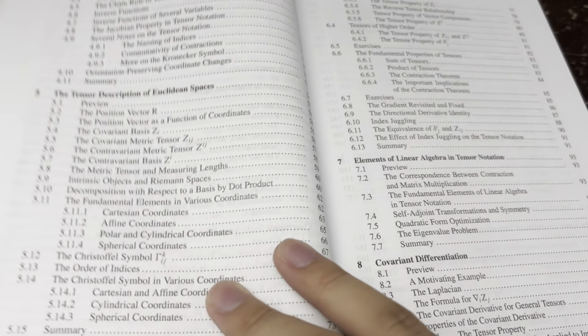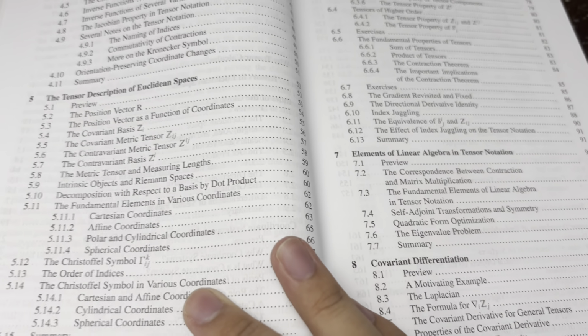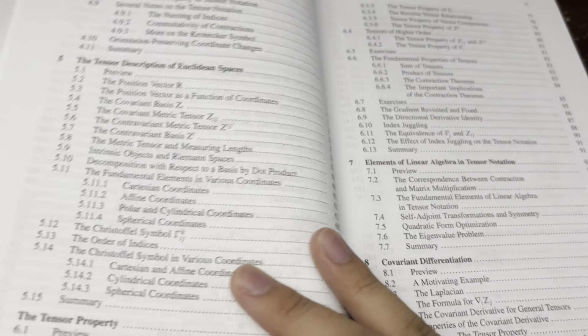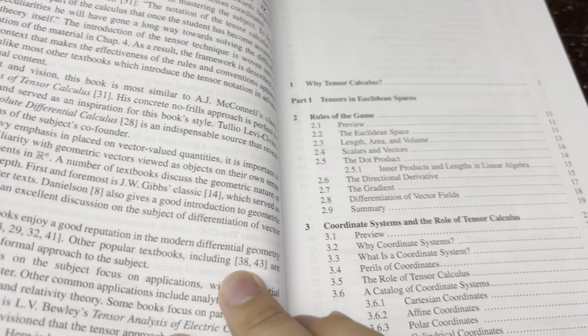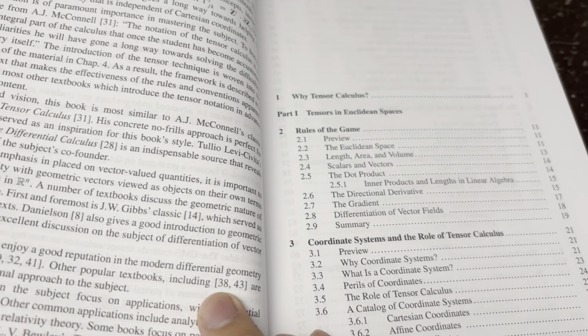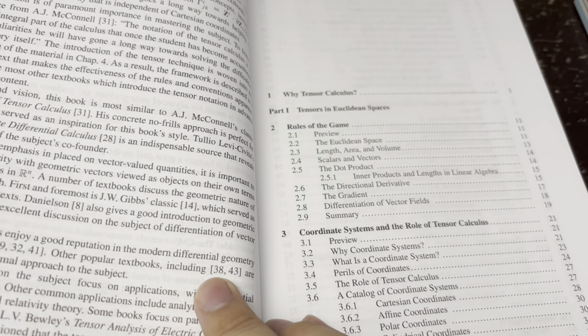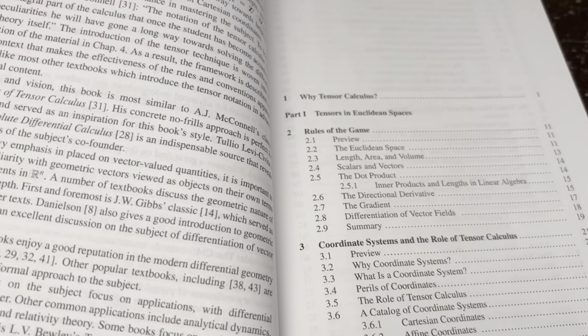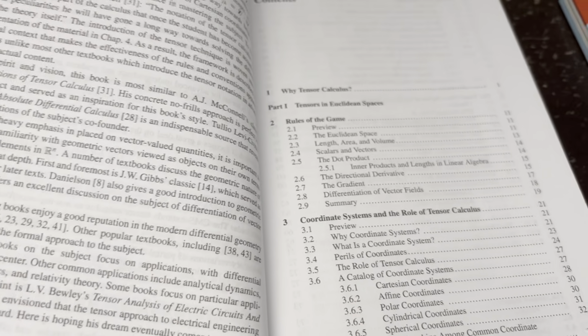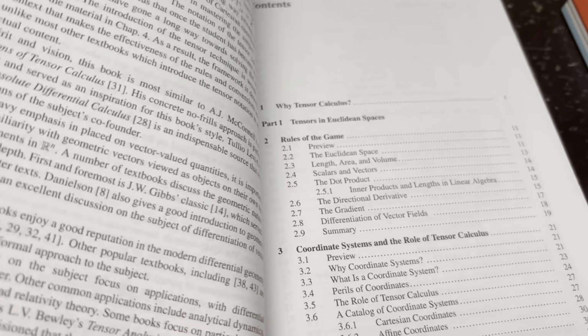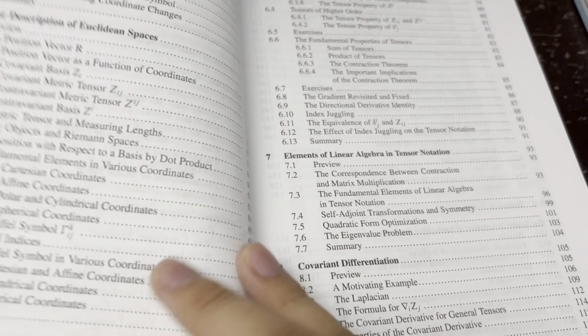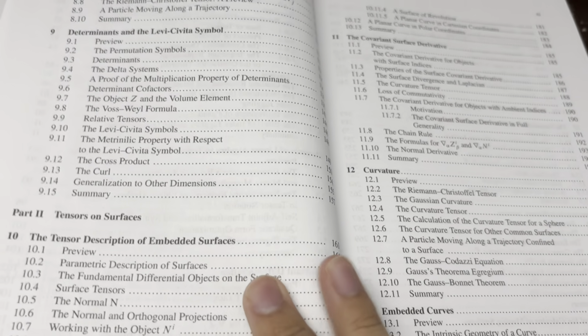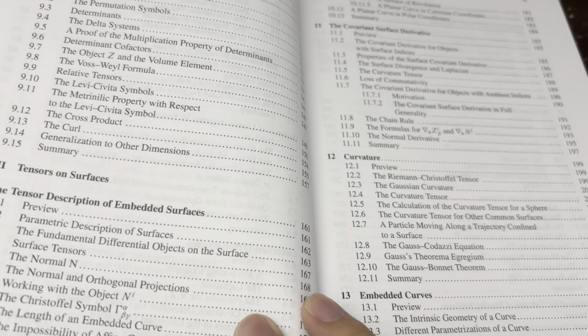It also focuses a lot on tensors, just like the next book that I'm going to be reviewing. And what's interesting about this book is that it covers it from a very geometric point of view, and it's got a very unique perspective on these topics, which might be familiar from other books, such as the covariant derivative or the determinant, Levi-Civita symbol, curvature.